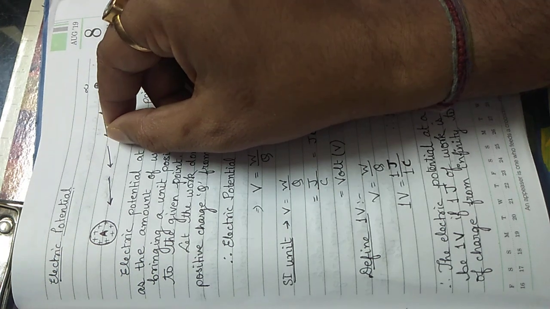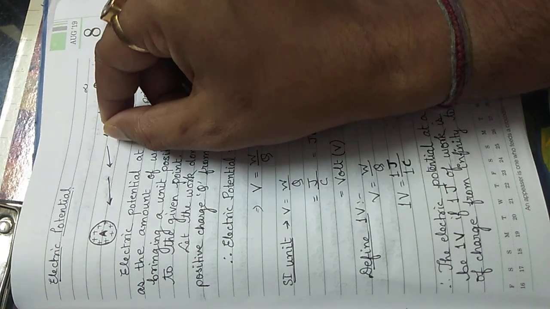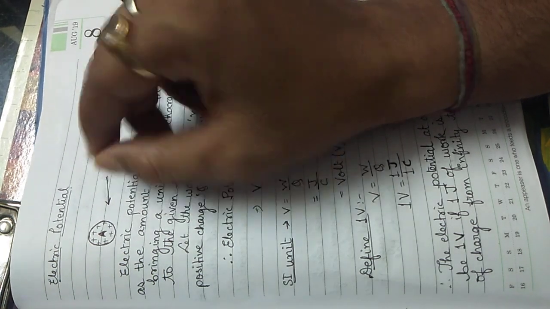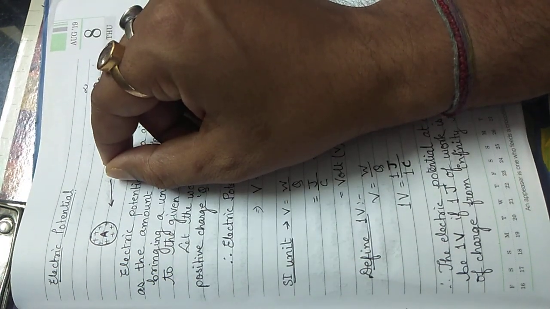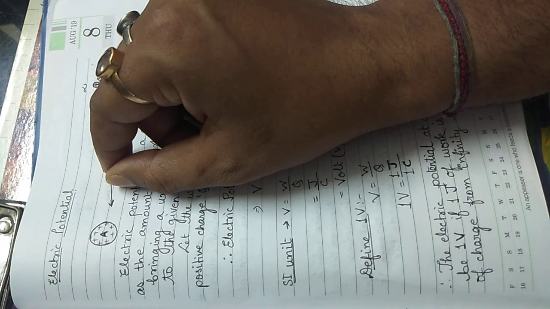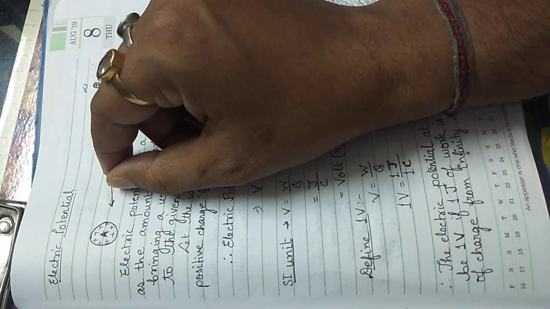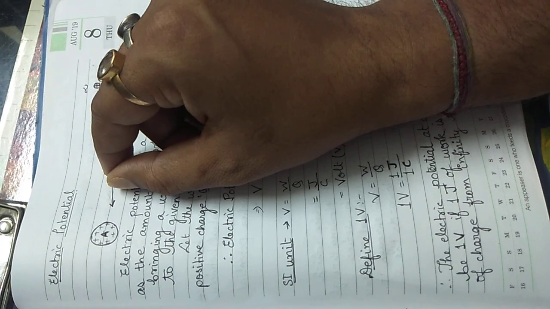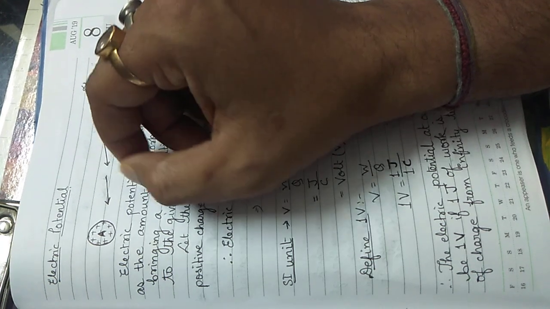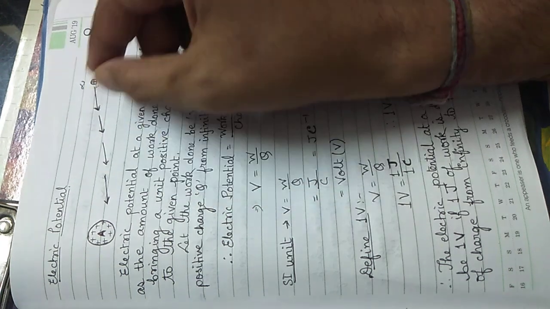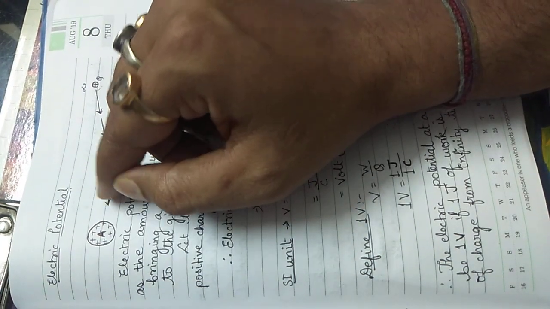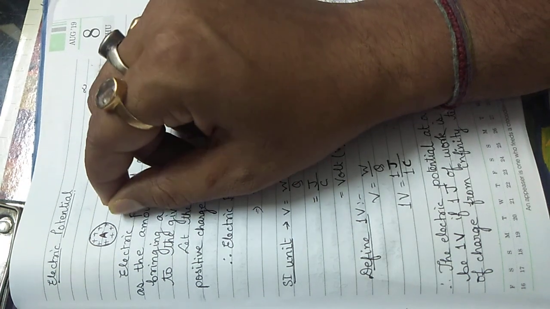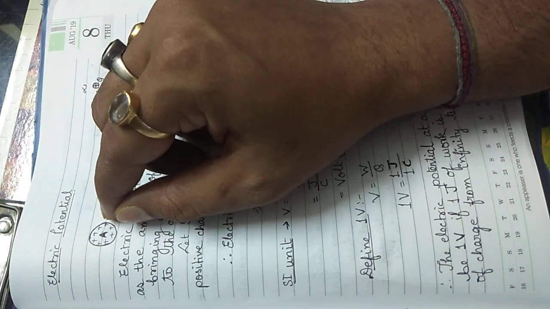Actually, when I was bringing this unit charge towards this body, the body was repelling the unit charge, so I had to do some work against that repulsion. And you know that in class 9 you learned energy can neither be created nor destroyed, its form can only be changed. So the energy which I am using to overcome the repulsion is getting stored in this particle. The nearer it comes, the more energy will get stored.